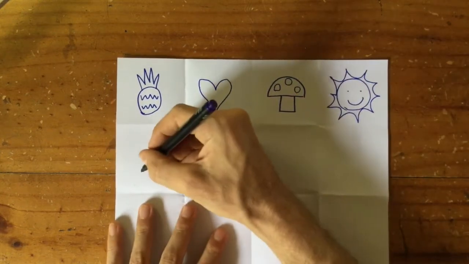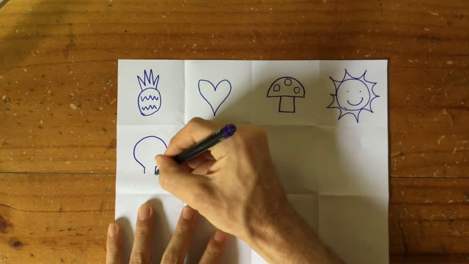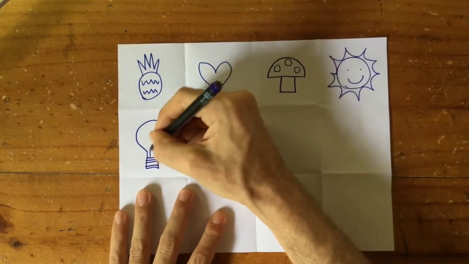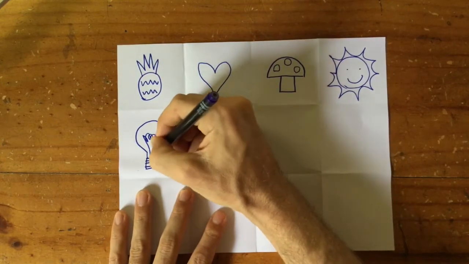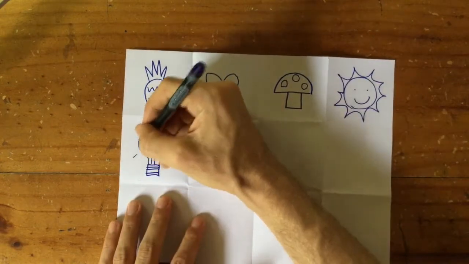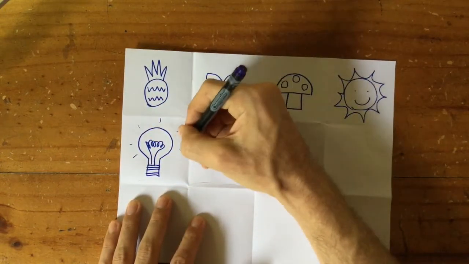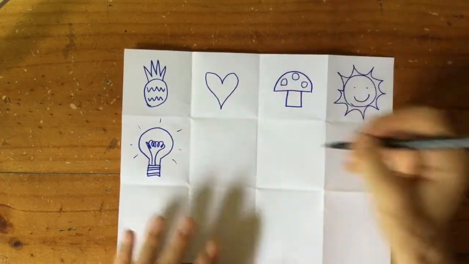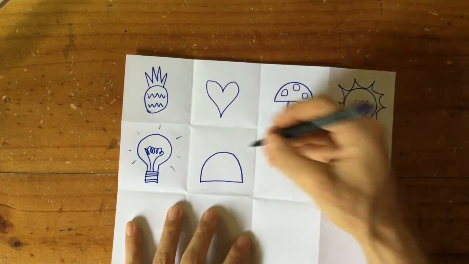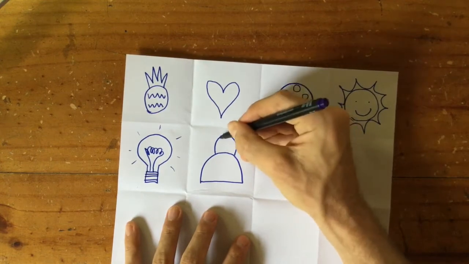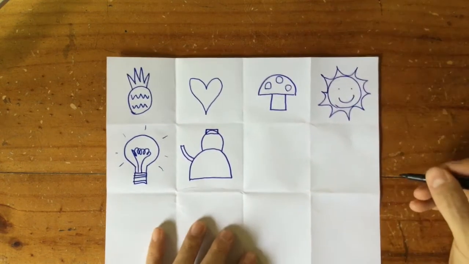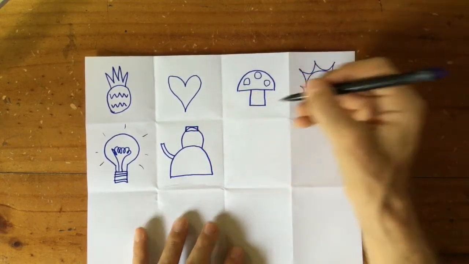Oh yeah, a light bulb. Let's have a light bulb. These are like the old light bulbs. You can get different kinds of light bulbs these days, but these are the old style ones. Talking of old style things, this is an old style kettle for heating water.